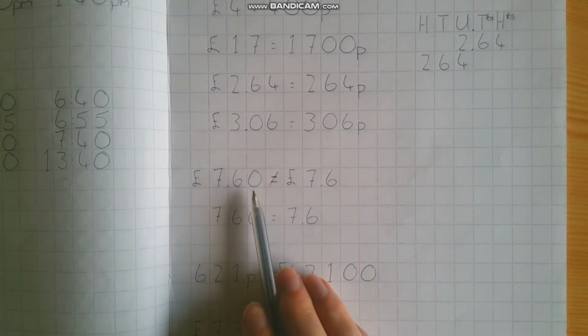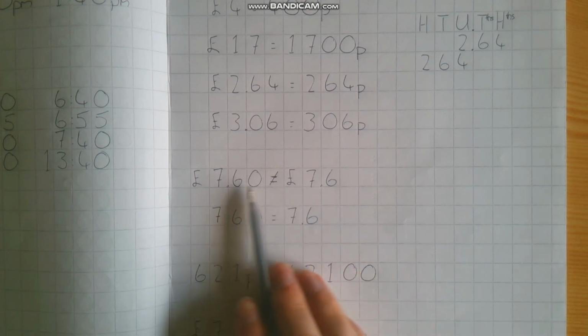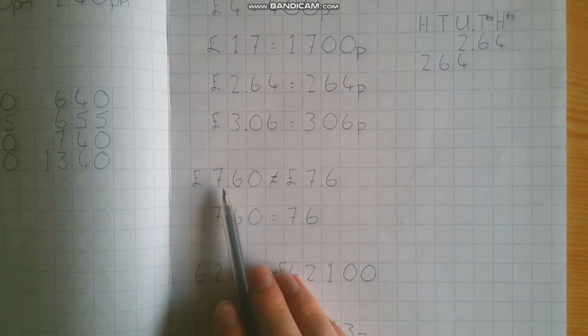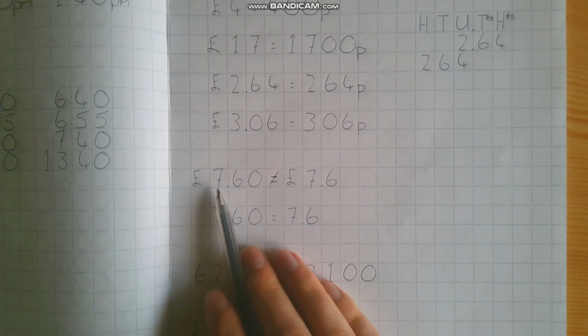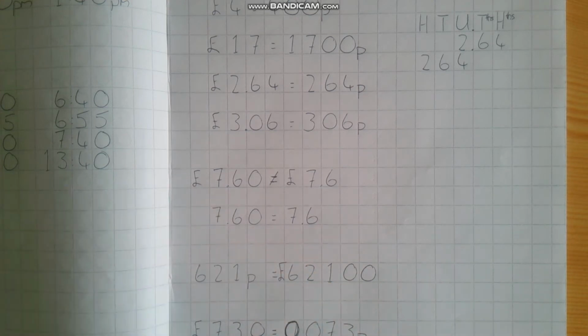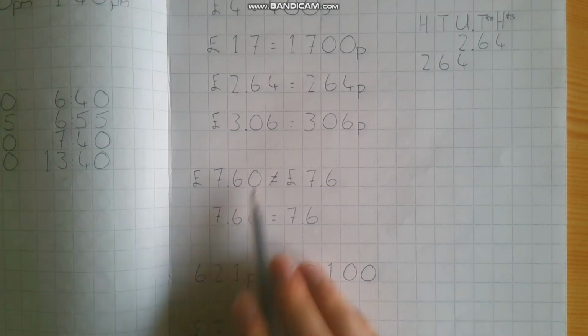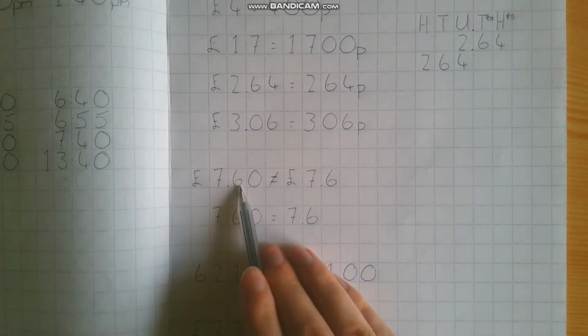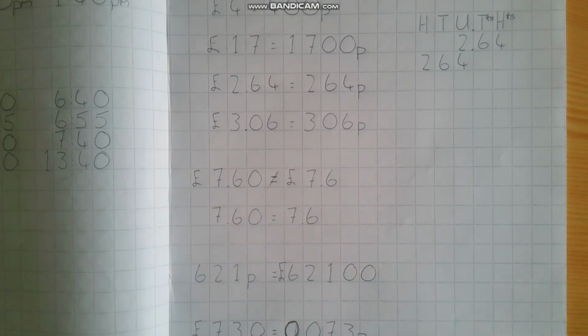But don't take off any extra zeros or add any extra zeros for the decimals with pounds and pence. There should always be 2 columns for the pennies if you've got any pennies at all, and however many columns you need for the pounds. Don't write £7.6, write it as £7.60. 2 columns for the 10 pennies and for the single pennies.